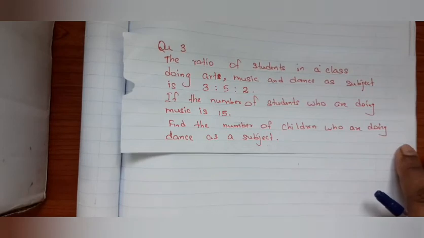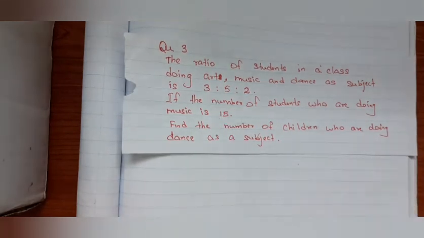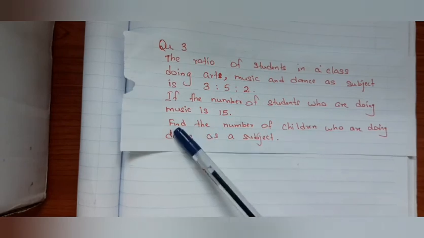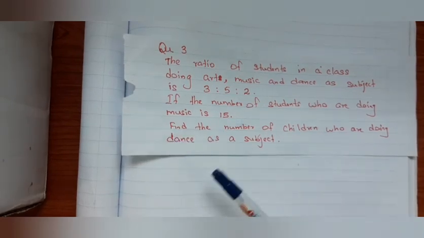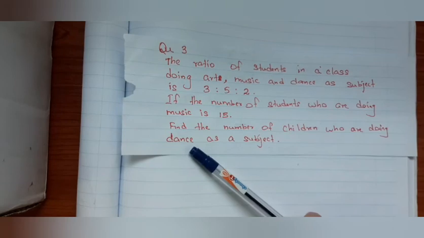So the number of children doing each subject, the ratio is 3 to 5 to 2. If the number of students who are doing music is 15, so the given is what? Number of students who are doing music. Find the number of children who are doing dance as a subject. So the given is music. What has been asked is the number of children who are doing dance.